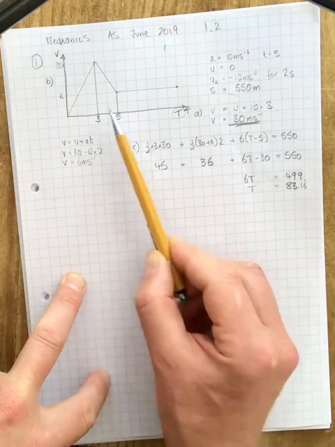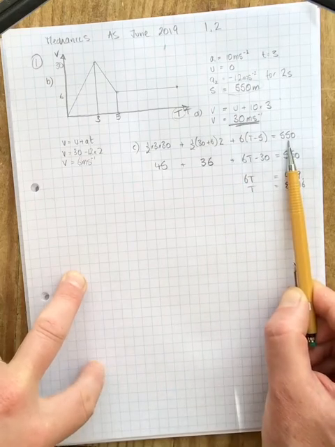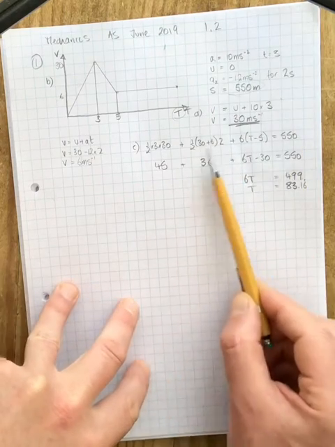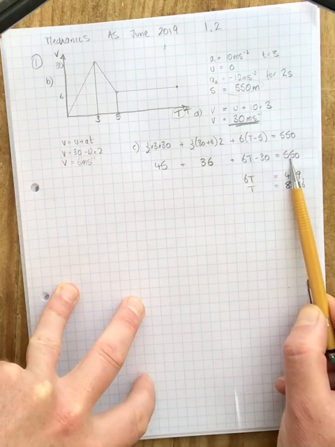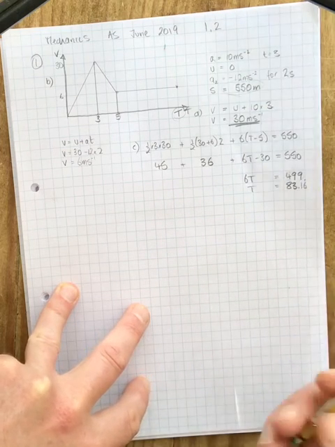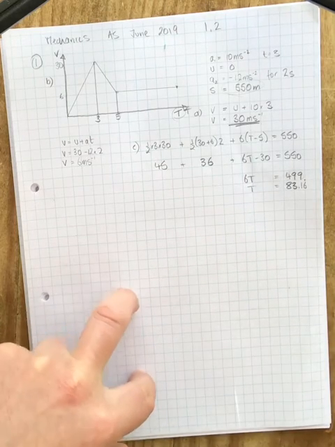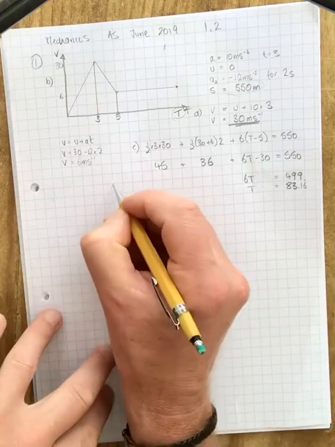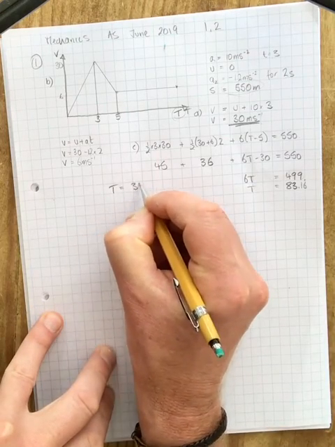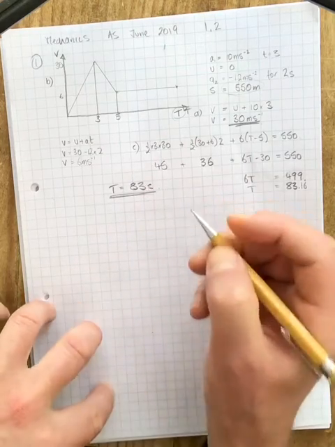I know these 3 areas, this one plus this one plus this one, has to equal 550. So just sorting out the numbers, that's 45, that's 36, that's 6t, take 30, equals 550. Sorting out the algebra, 6t is 499, t is 83.16. And part C says find to the nearest whole number the value of t. So t is therefore 83 to the nearest whole number, 83 seconds.